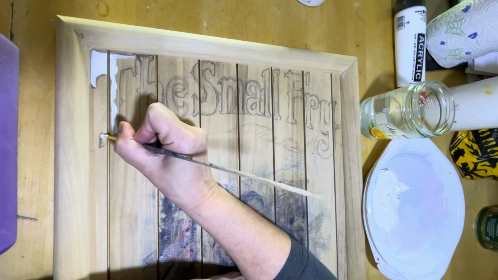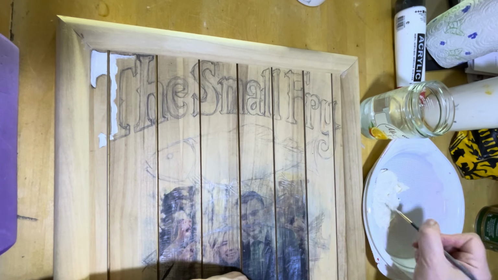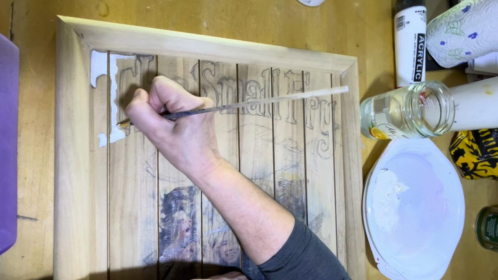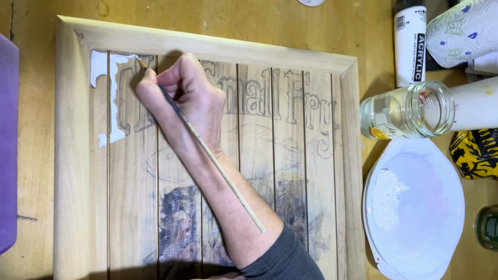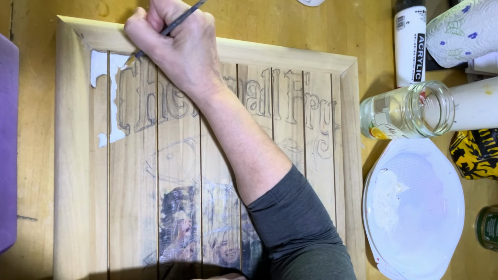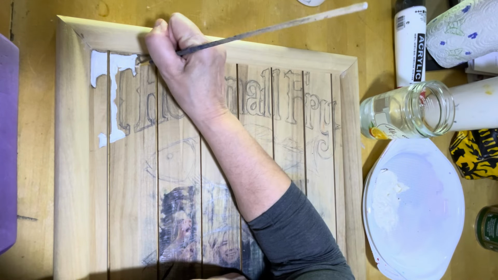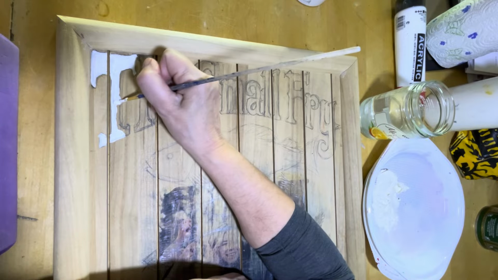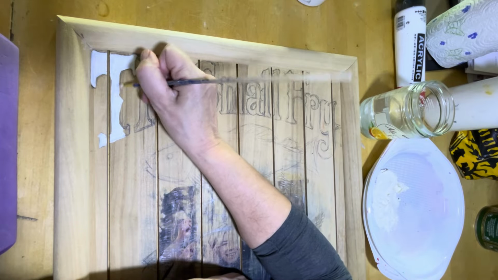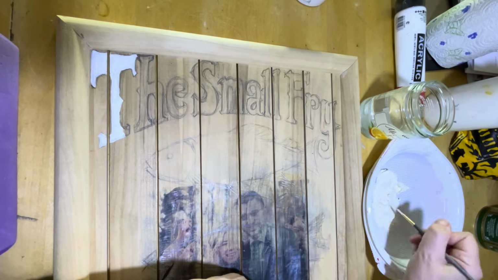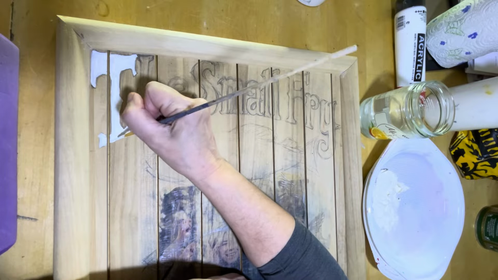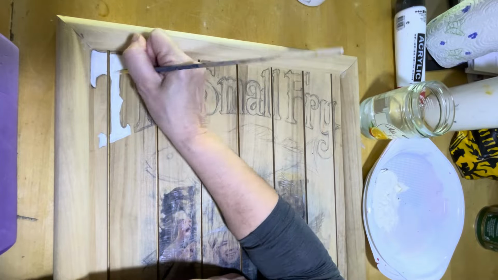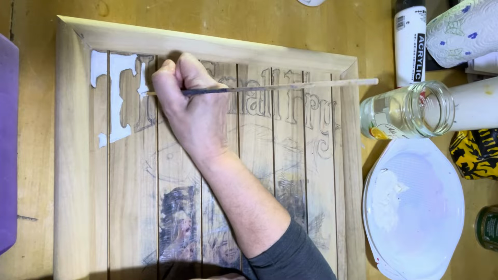So I've decided to begin with white paints. And the paints I'm using are acrylics. And what I'm going to do is just fill all the pencil outlines with the white paint. And at this point, I'm thinking about whether or not I'm going to do an outline.